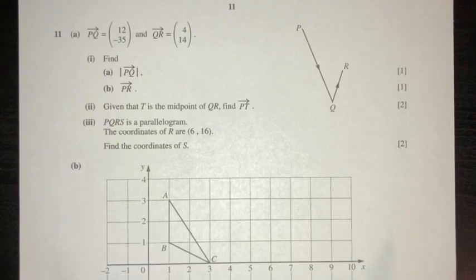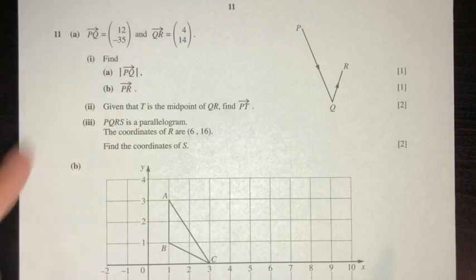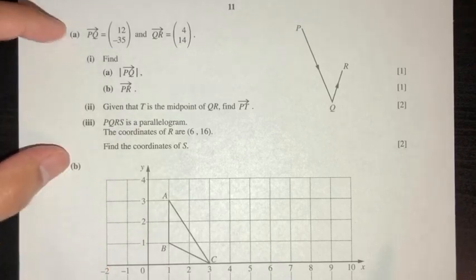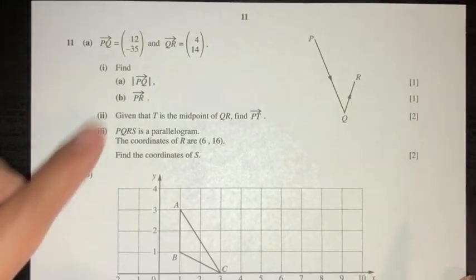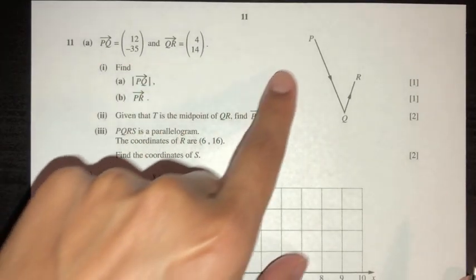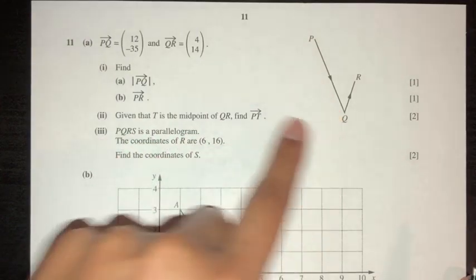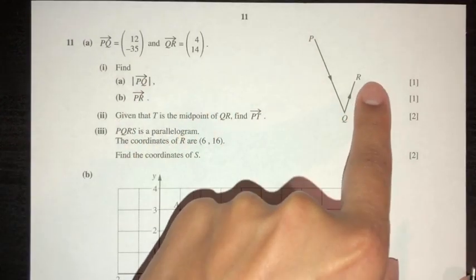This one is a requested question, number 11. It is a combination of vectors and transformation question. First one here, we have PQ equals to this vector. As you can see, it is in this direction. Now we have QR in this direction.